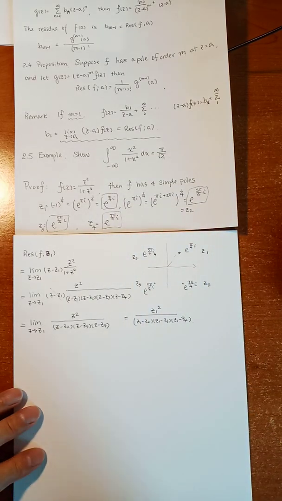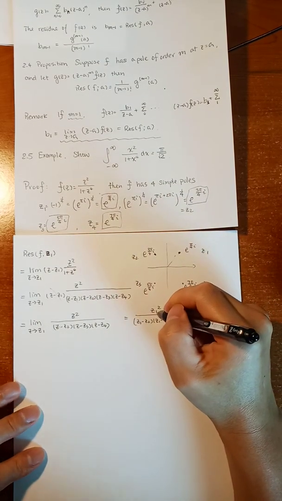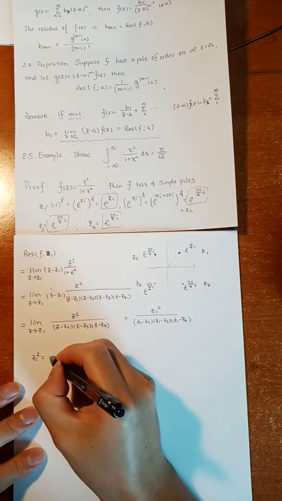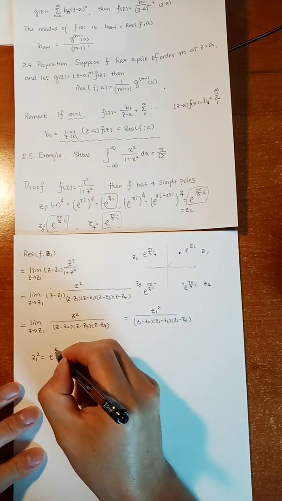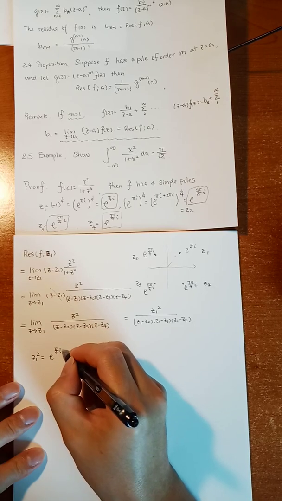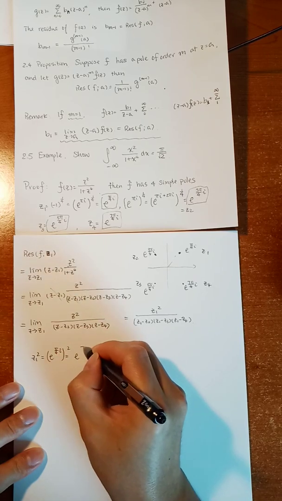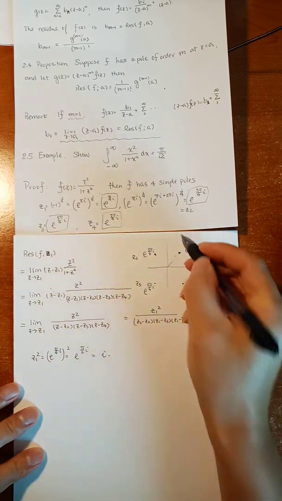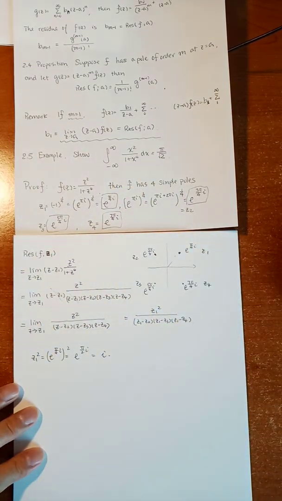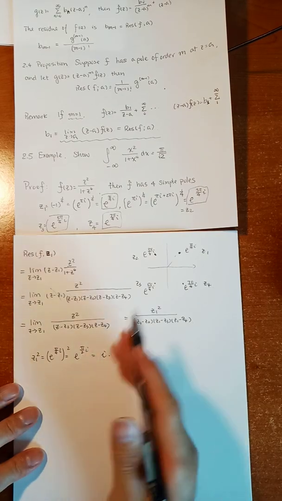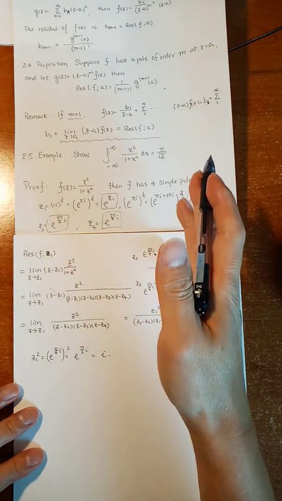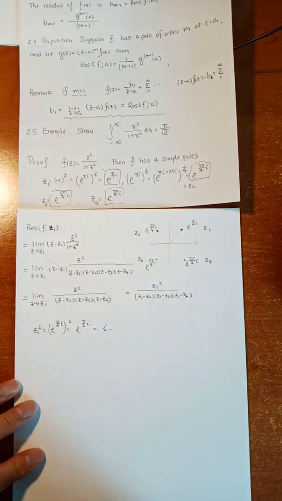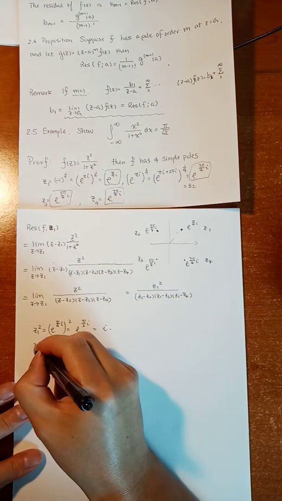Okay, now let's compute z1 squared. z1 squared, e^{πi/4} squared, is e^{πi/2}, which is i, right? You just get to this point. The argument is π/2, a vertical, and the radius is 1, so it's i. The numerator is i.